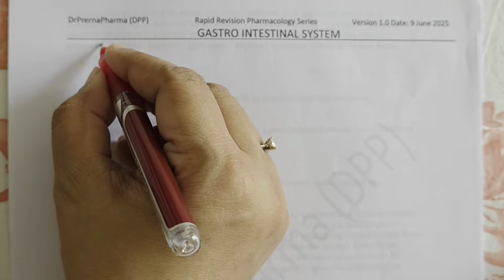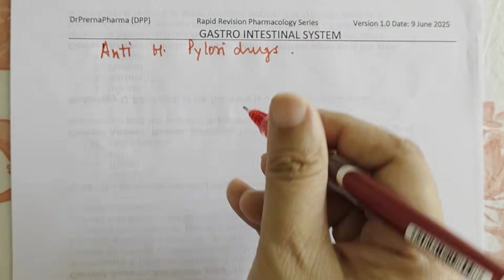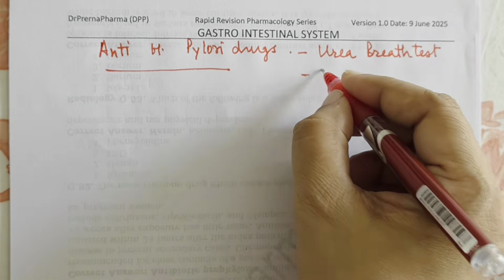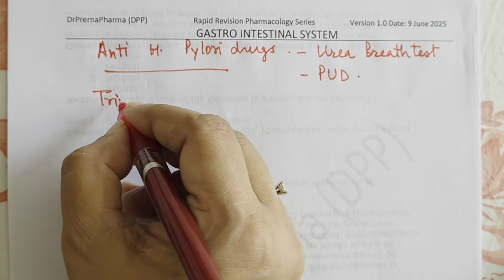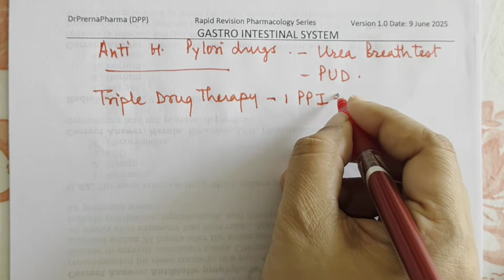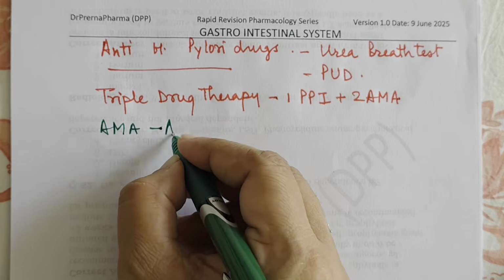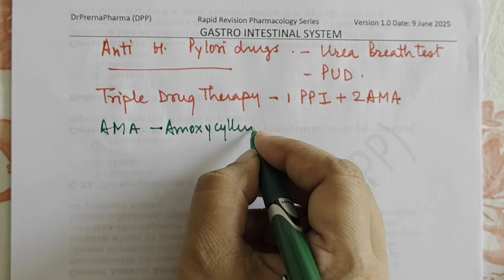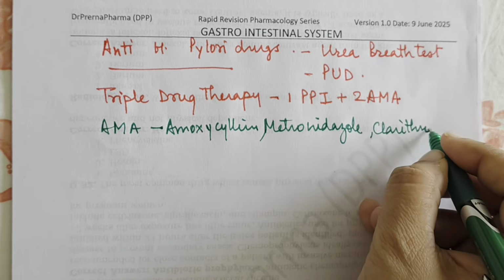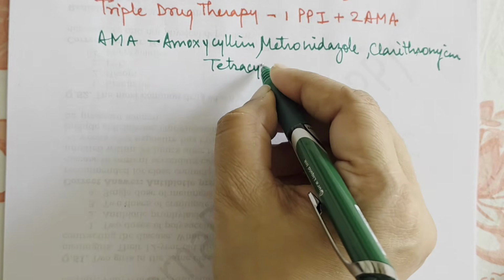Last in peptic ulcer, we have to study anti-H. pylori drugs. H. pylori is basically diagnosed by urea breath test, and it causes peptic ulcer disease. Okay. Now a triple drug therapy is given, which consists of 1 PPI and 2 antimicrobial agents. Now the antimicrobial agents which can be used are amoxicillin, metronidazole, and clarithromycin. So these are normally the antibiotics that are used. Sometimes in quadruple therapy we also use tetracycline.